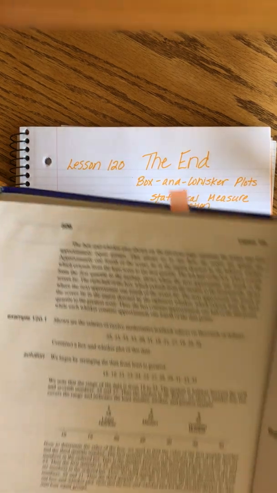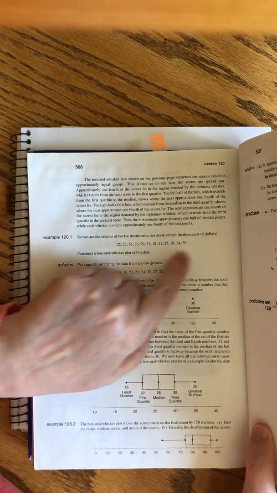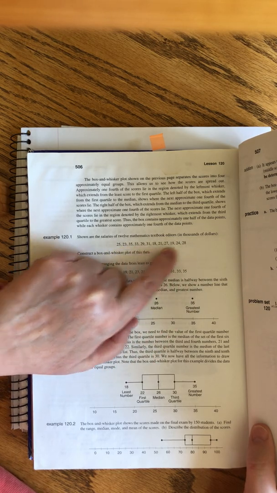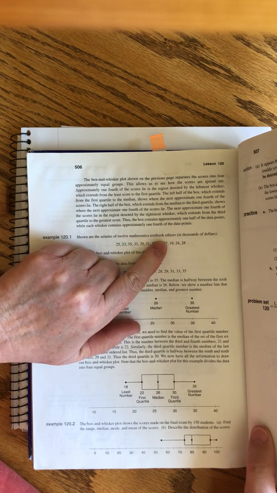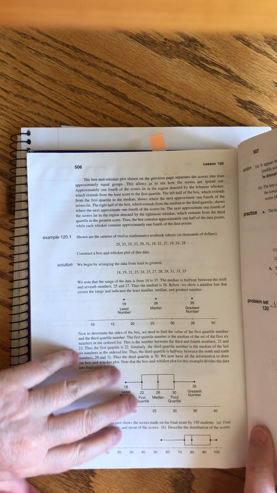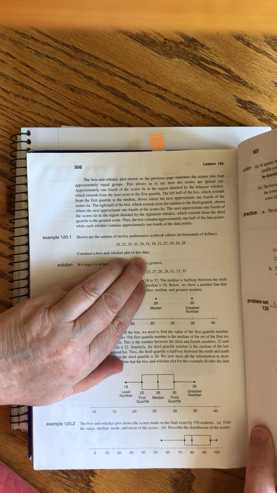I'm not going to write them down as is because that's a waste of my time, and I'll show you why. So here it is, right? It's in thousands of dollars. So this is 25,000, 23,000, 35, blah, blah, blah. They don't make very much money, but that's because this is an old book, and that used to be more money than it seems like now. So we're supposed to construct a box and whisker plot of this data.